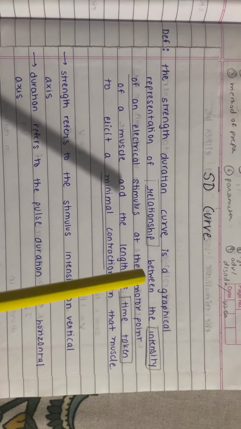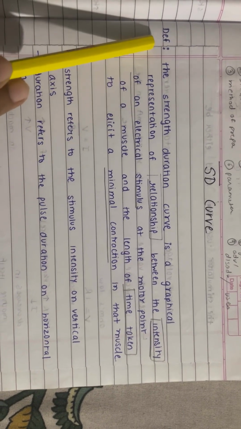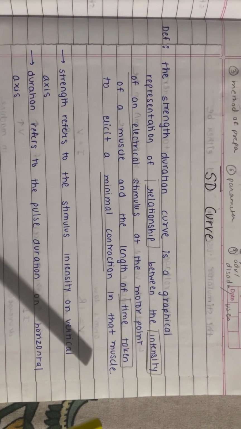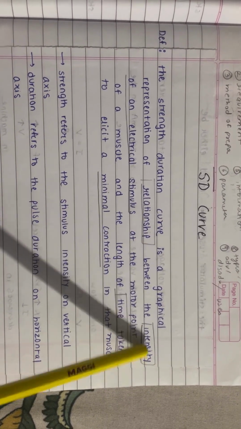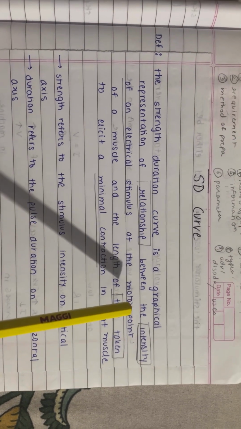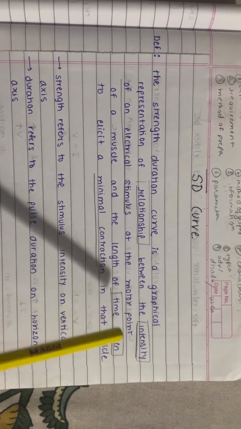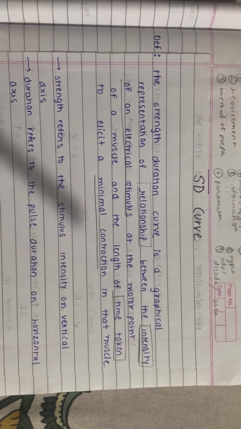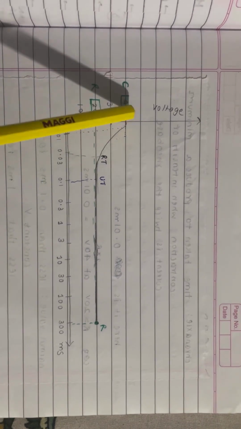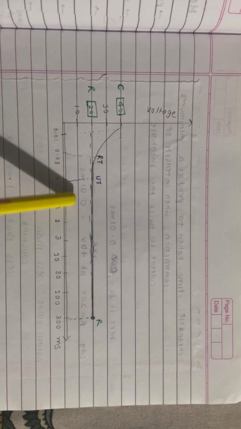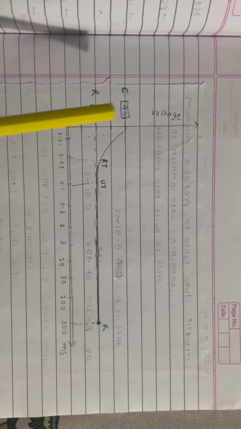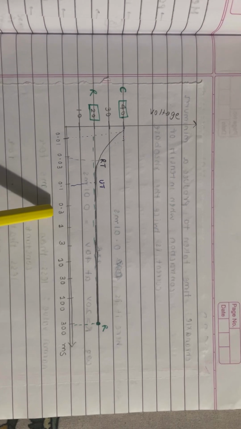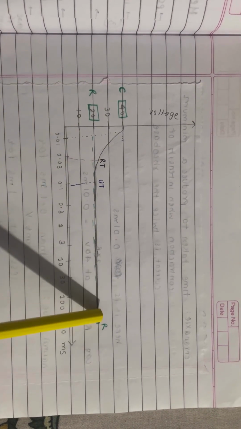So first we will start with the definition. The definition in general states that the SD curve is a relationship between the intensity of electrical stimulus and the time taken for the minimal contraction. If you see the graph, on the y-axis there is intensity and on the x-axis there is time. So it is a relationship between intensity and time, and here our graph is formed.